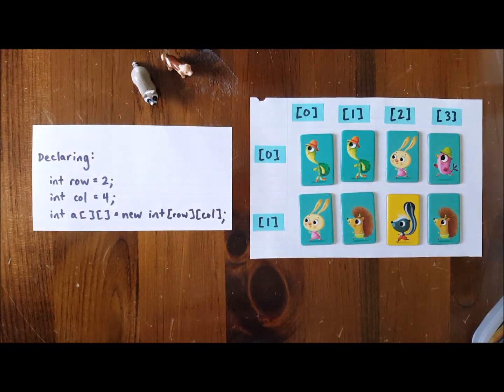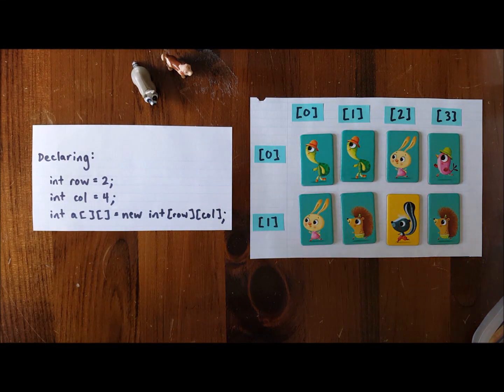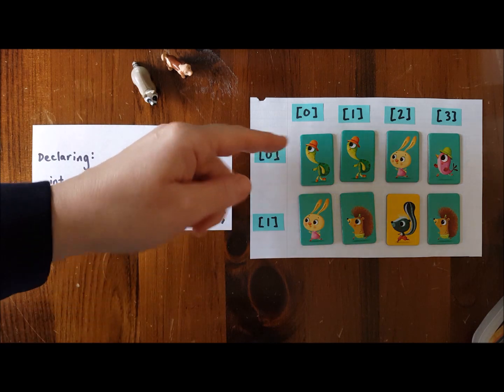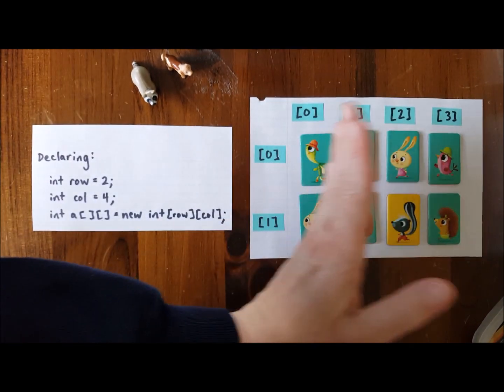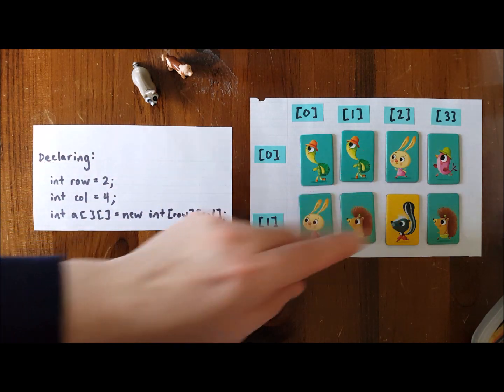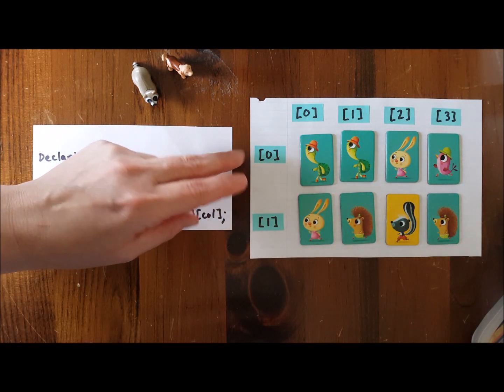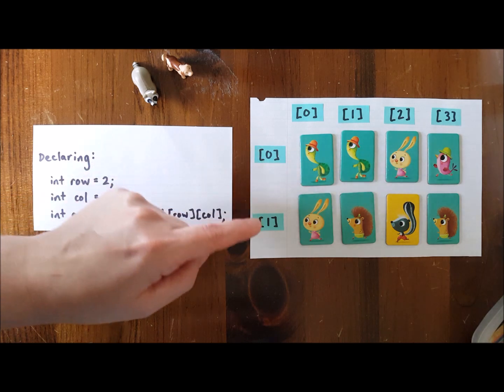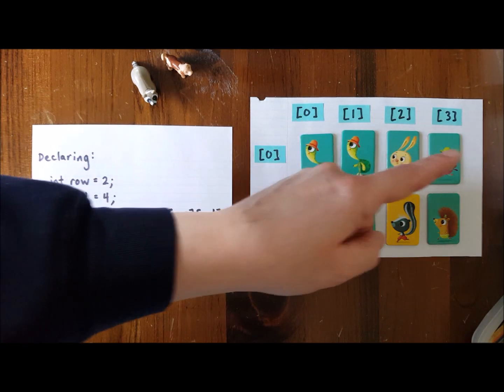So a two-dimensional array is really easy to code. It's going to have two dimensions, so it's going to have some rows and some columns. And this particular array has 2 rows and 4 columns. And because we always start our numbering at 0, the rows are going to go from 0 to 1, and the columns are going to go from 0 to 3.